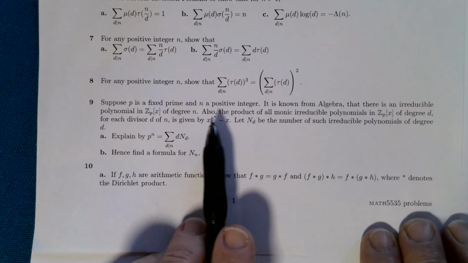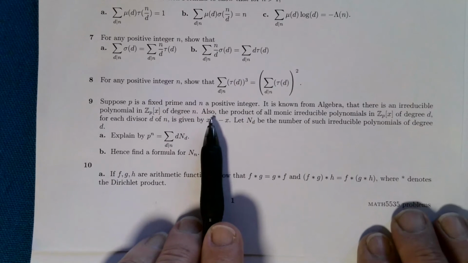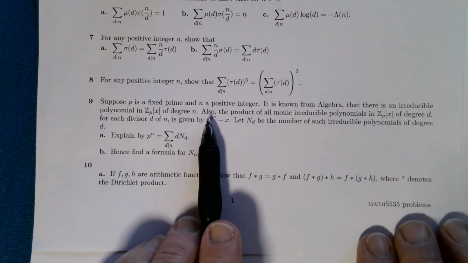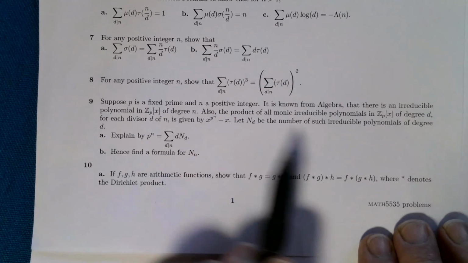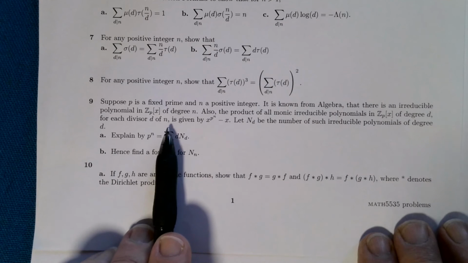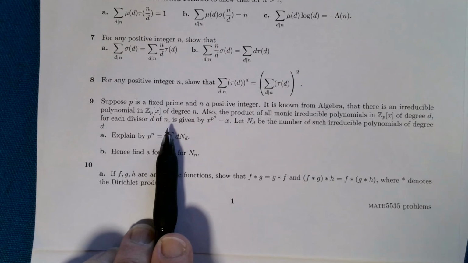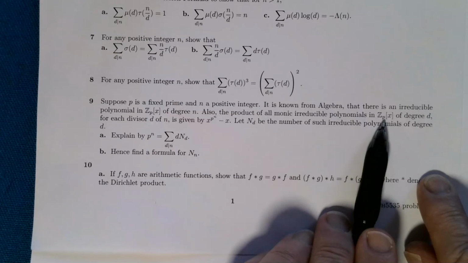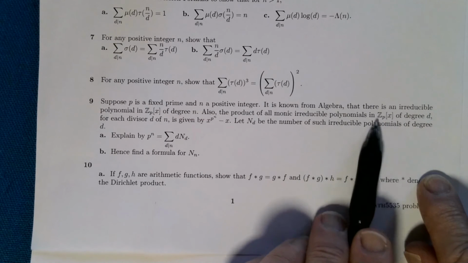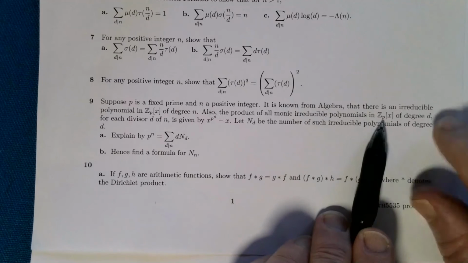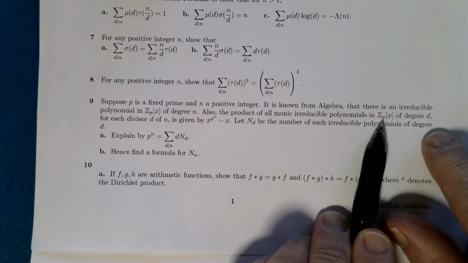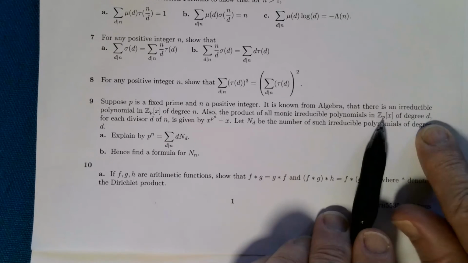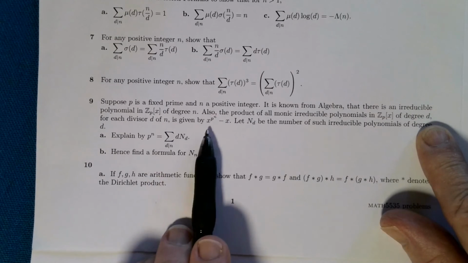And more importantly, it's known from algebra that for each divisor d of n, you take all the irreducible polynomials of degree d in Zp of x. Zp of x is the set of all polynomials with coefficients from Zp. So you take the product over each divisor of n of all of the monic irreducible polynomials, multiply them all together, and you get x to the p to the n minus x.